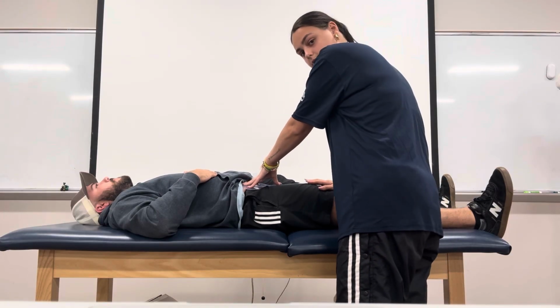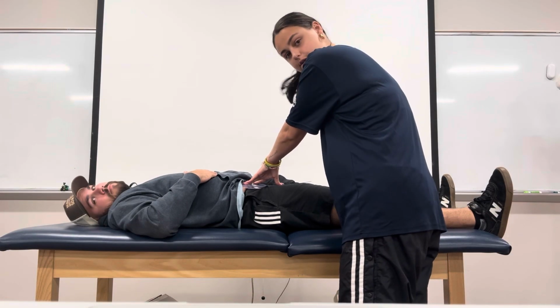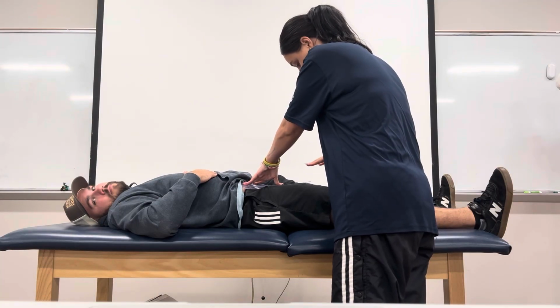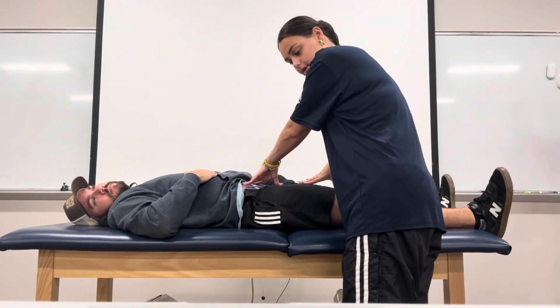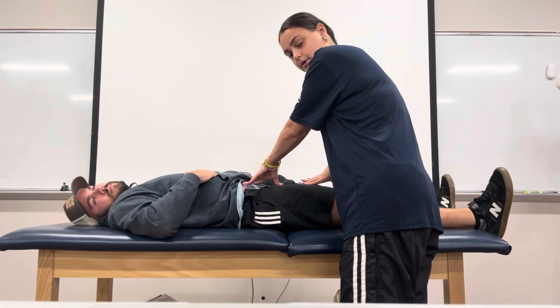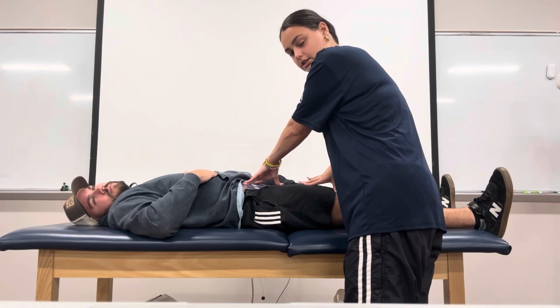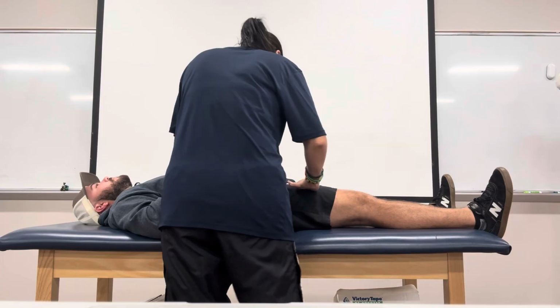And I'm going to get him to move his leg out towards me, but we're going to try to keep his knee from rotating because then that wouldn't be abduction anymore. So go ahead and move your leg out.